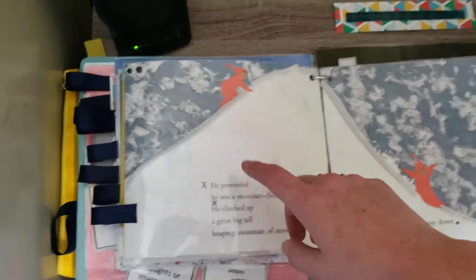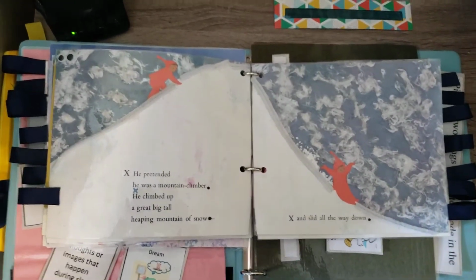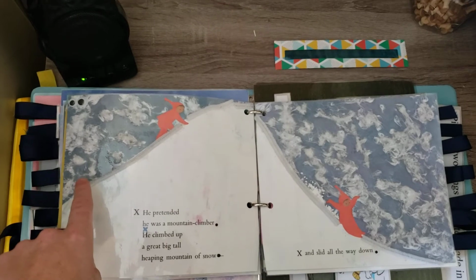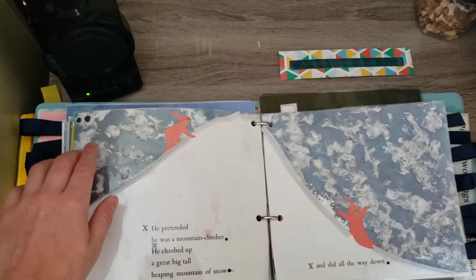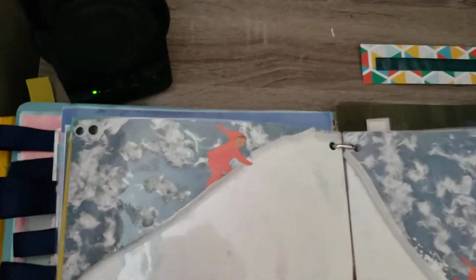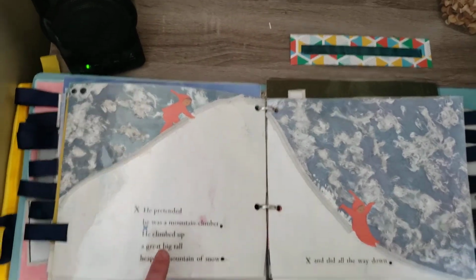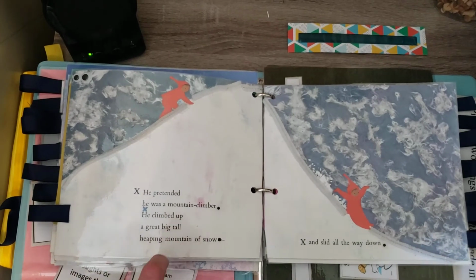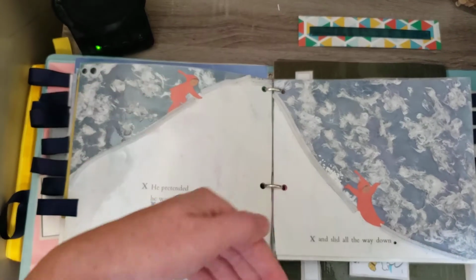Now this was a more detailed structure page, give you a visual cue. Now again, I broke up with pipe cleaner. I did not use red felt because in the background, as you can see, give you a closer look, these are cotton. Now in this book, on this page, again, sight word alert, he is pretending to be a mountain climber and he is climbing on a heaping tall mountain of snow.